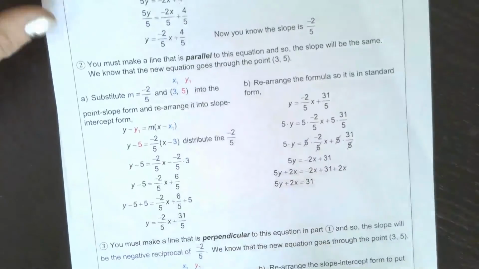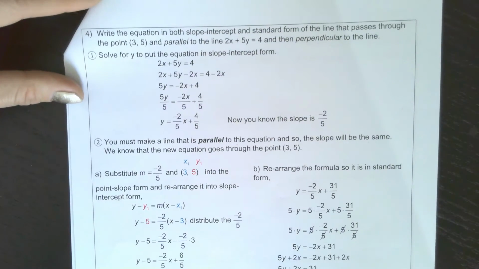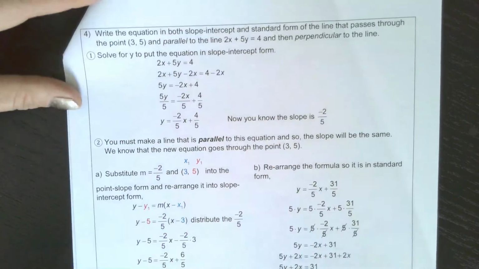Let's look at the next example. Let's not look at this one. Let's do real questions.